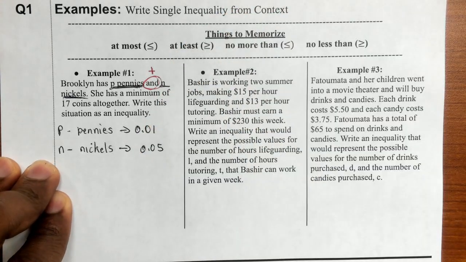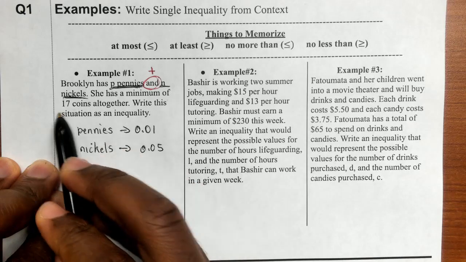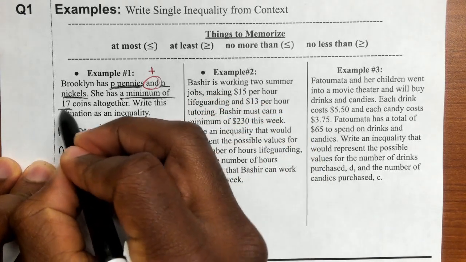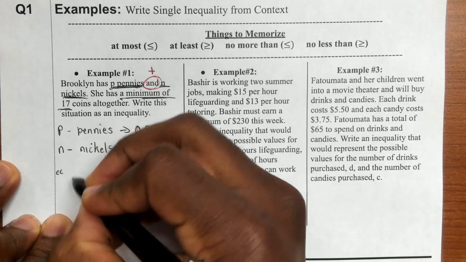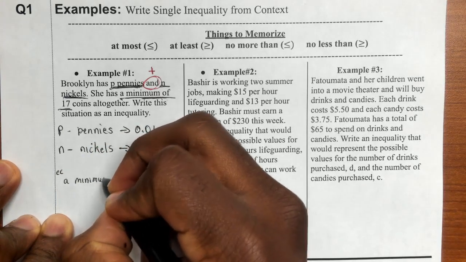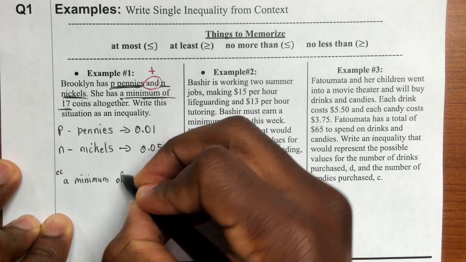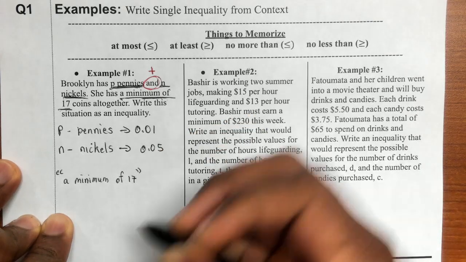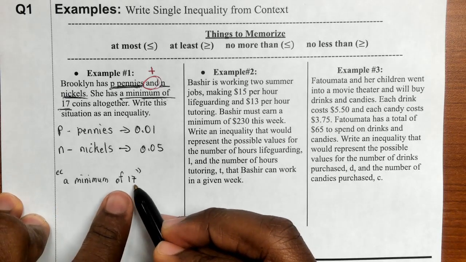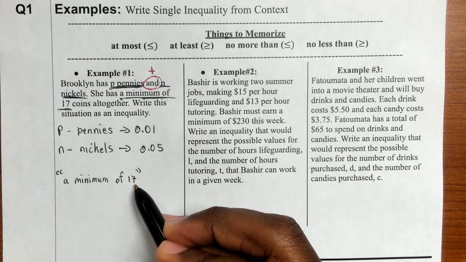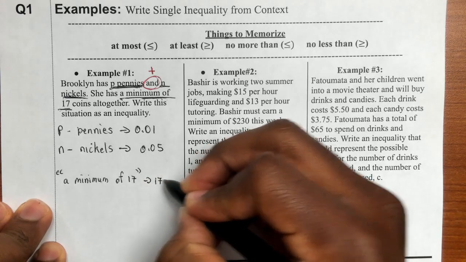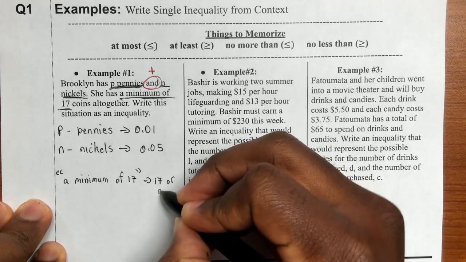It says she has a minimum of 17 coins altogether. That verbiage, a minimum of 17, means that we have 17 or more. So 17 would be the smallest quantifier, or more. Again, this means 17 or more.